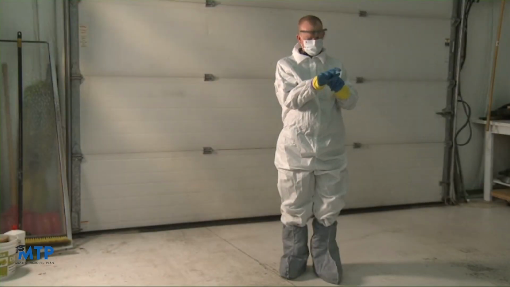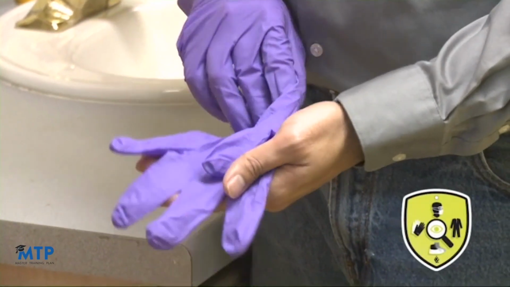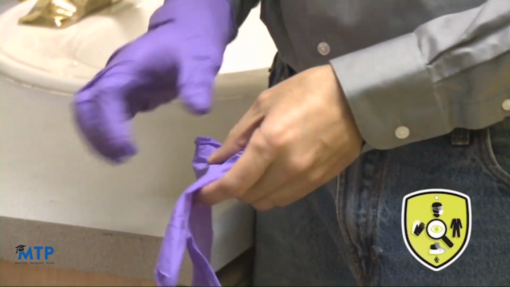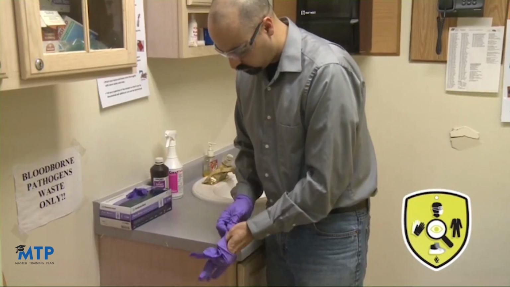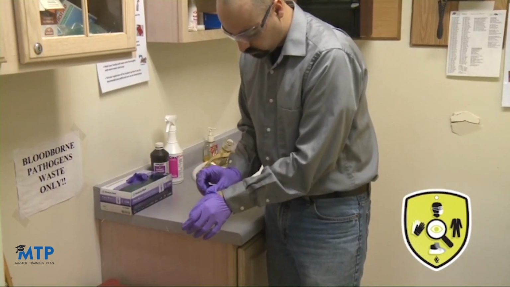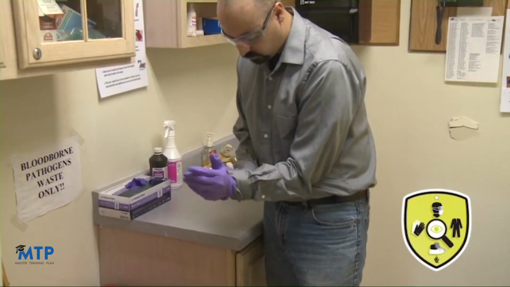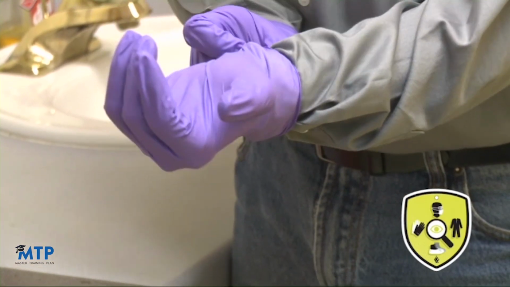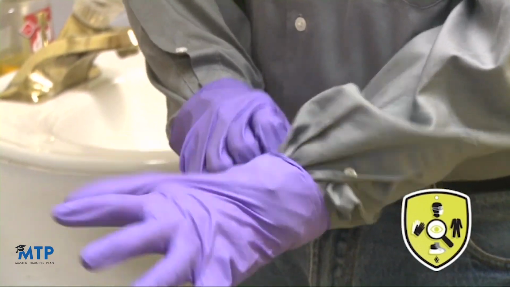Whatever type of PPE is made available, your employer must provide training in its proper selection, use, and disposal. Any break in the skin on your hands, a paper cut, a scratch, or even a hangnail can offer a route for bloodborne pathogen infection. For this reason, gloves are the most commonly used PPE.